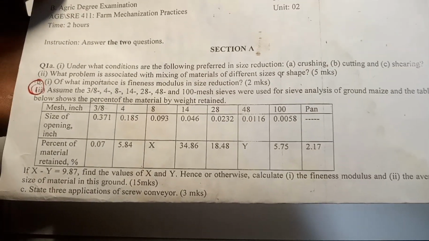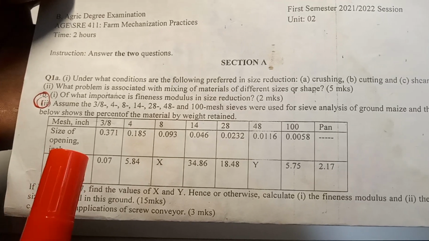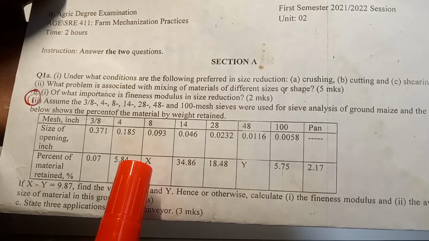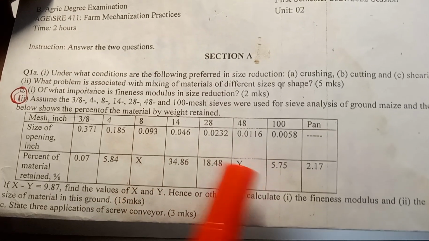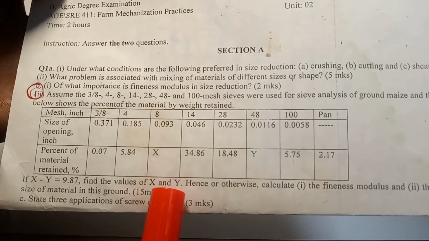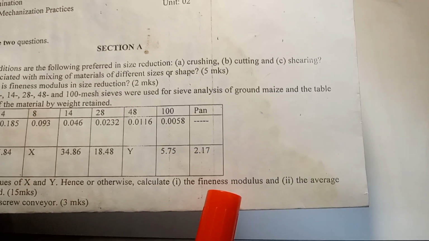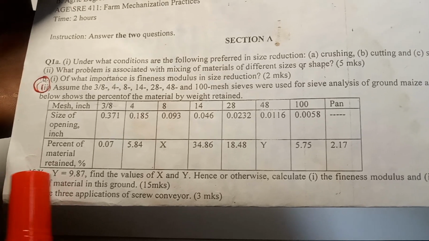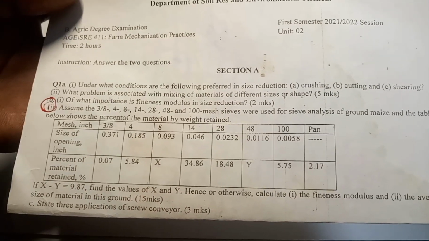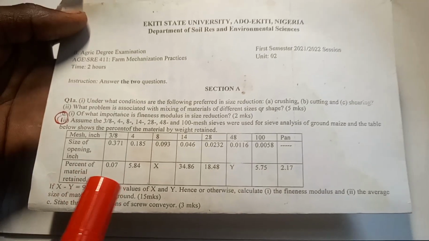In my previous video, you might have come across something like this, but this particular question is different. If you look at the question, you will realize that we have two unknowns, x and y. The question says we are going to be solving for x and y, and hence calculate the fineness modulus and the average size of the material, which carries 15 marks. So I want you to follow me carefully as I solve.